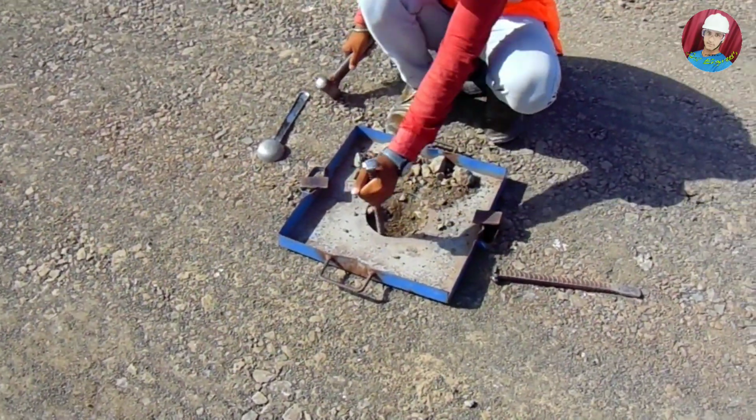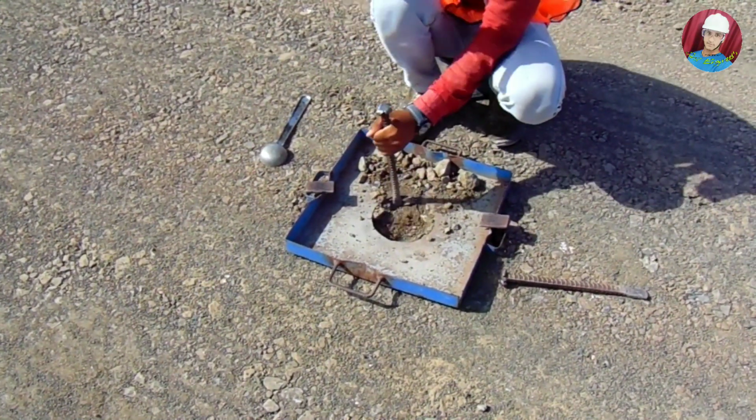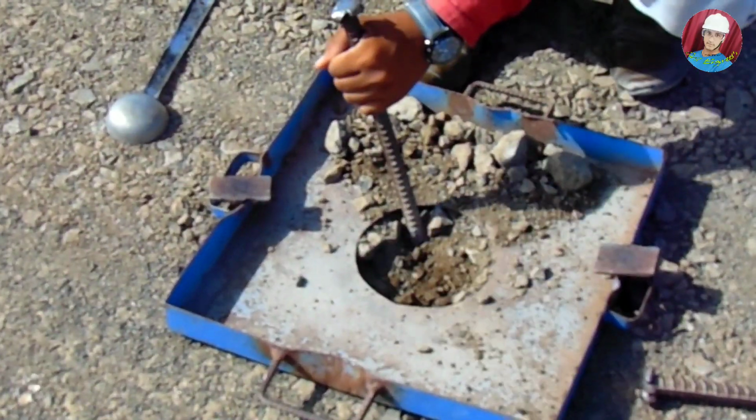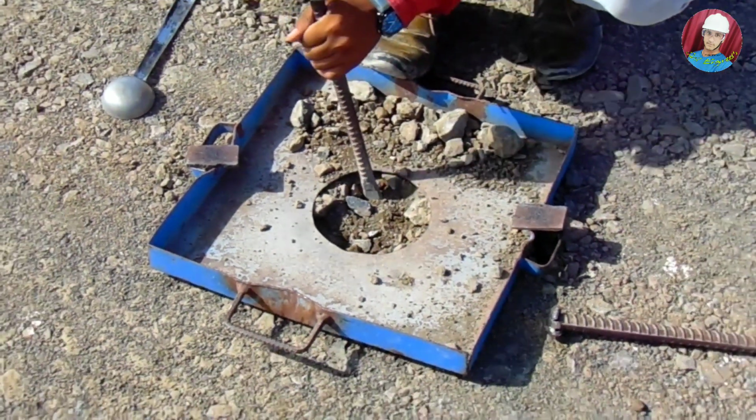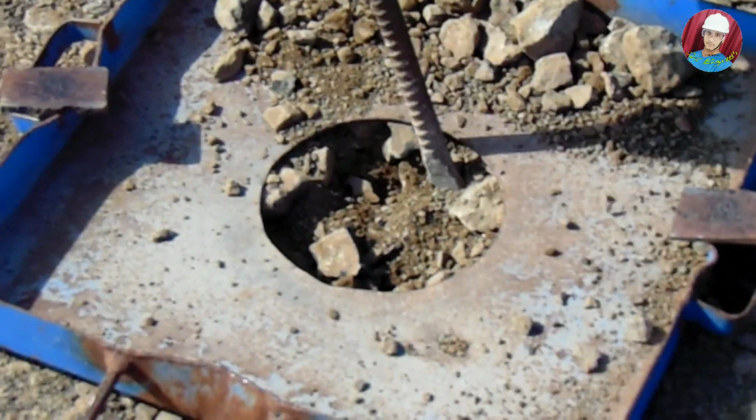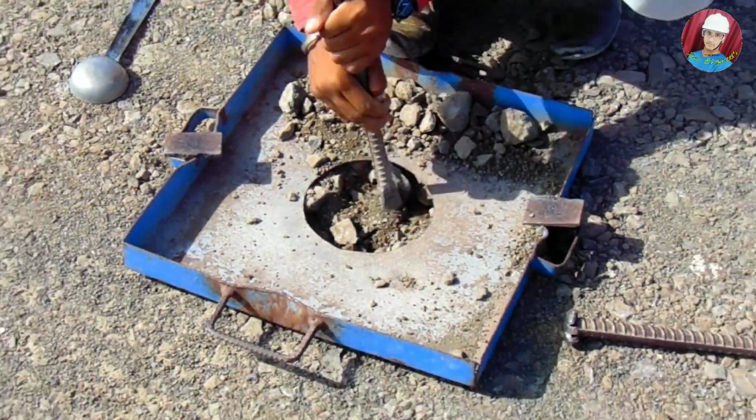Friends, out of these quality control checks, field dry density or in situ density is the most important check, but due to the shortage of time, this video will become too lengthy. I will cover the dry density test in my next video.